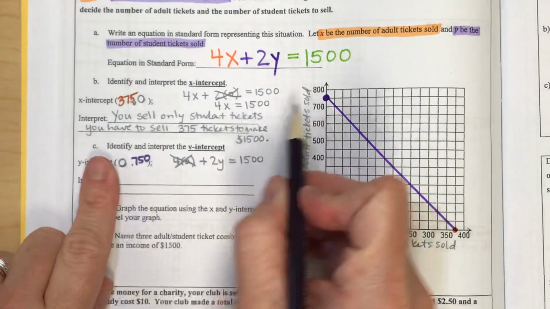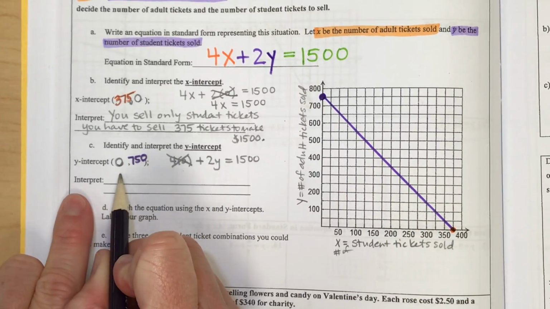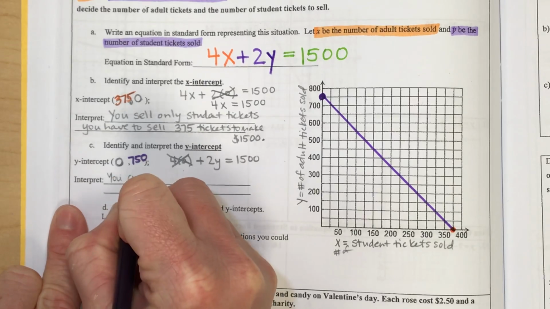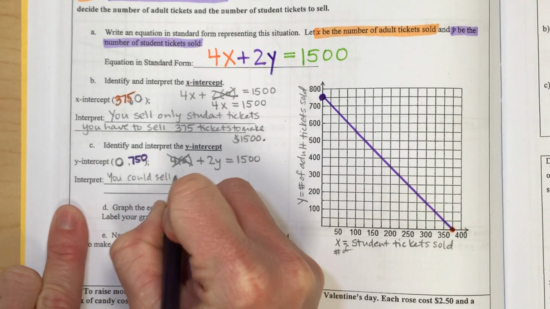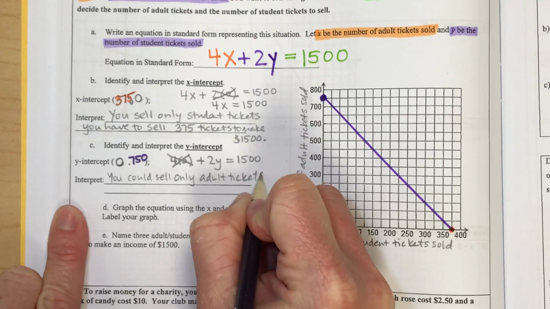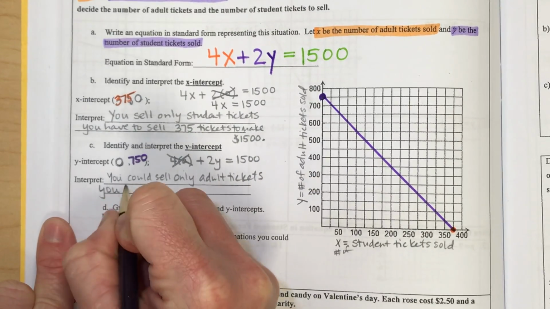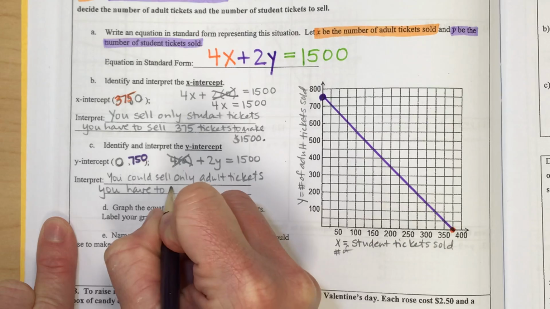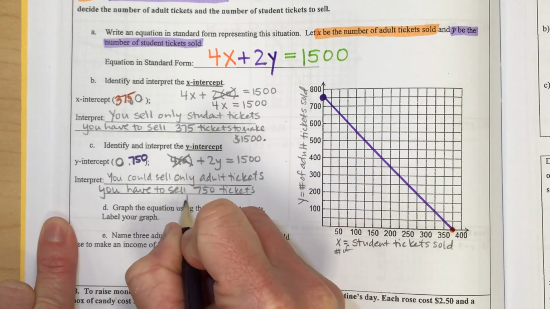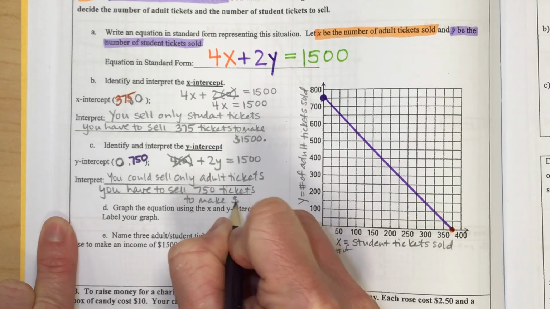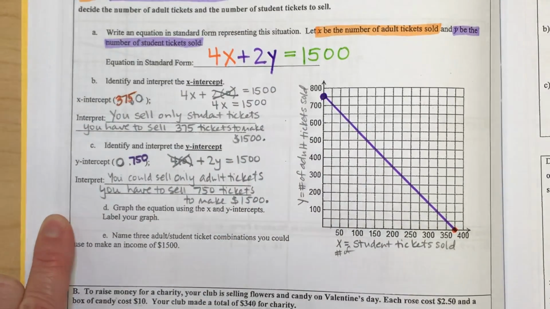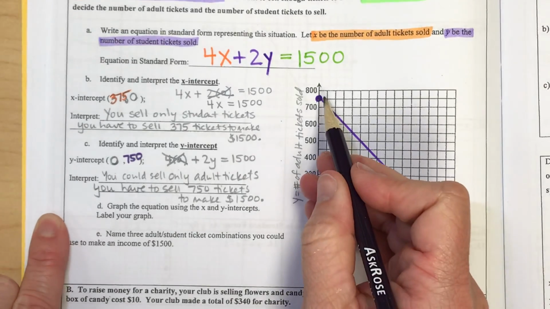My interpretation for this point would be, because x is 0, that means you could sell only adult tickets, and if so, you have to sell 750 tickets to make the $1,500 income.